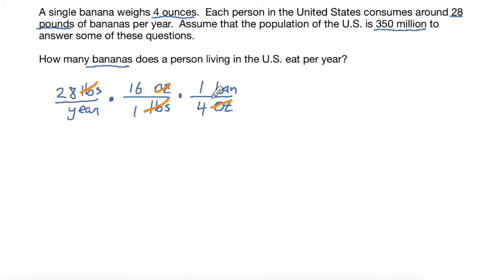So let's do this calculation. Let's see here. So this would be 28 is in the top, times 16 that's in the top, and divided by 4, which is in the bottom, which gives us 112. So this would equal 112 bananas per year. All right, that wasn't too bad.